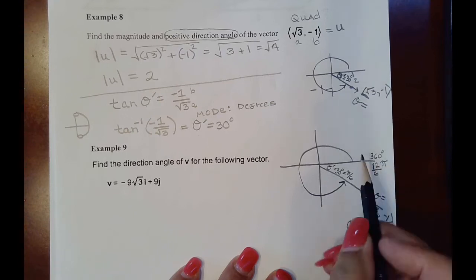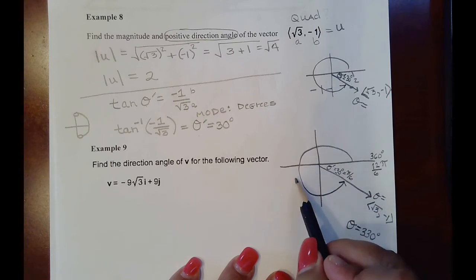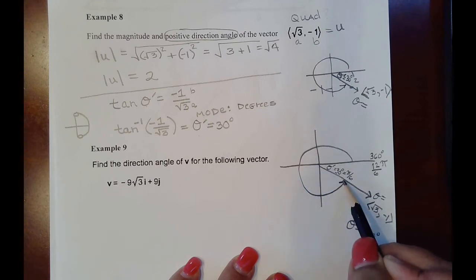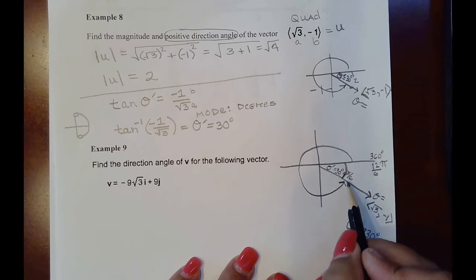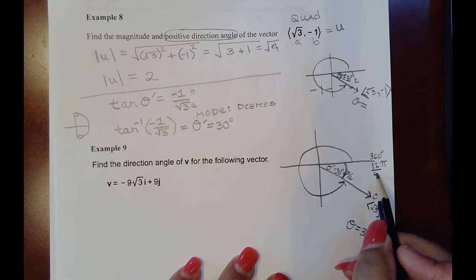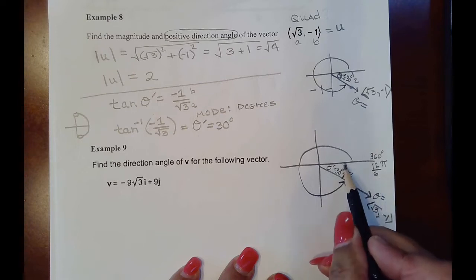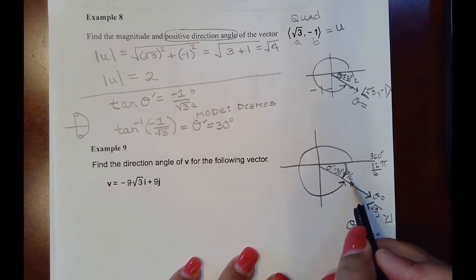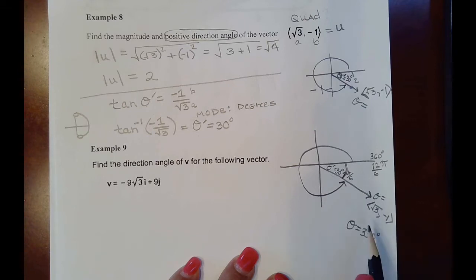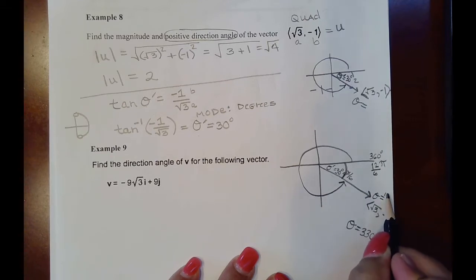Well, if you're rotating and you're rotating all the way, stopping 1/6 before you get there, that's what pi over 6 is. It's 1/6 before you get to 12/6. If this little reference angle is 1/6 of a pi, then you're at 11/6.